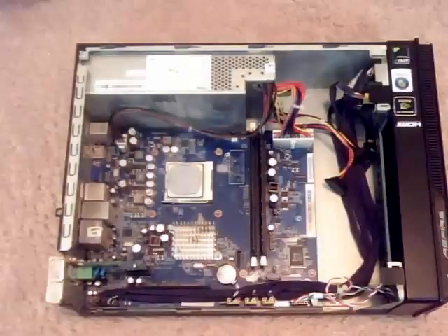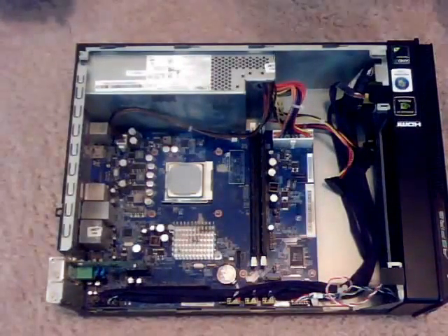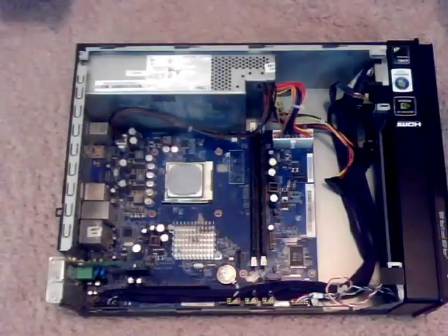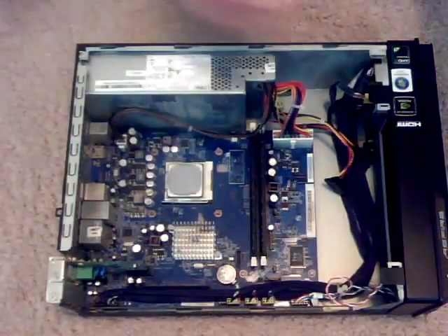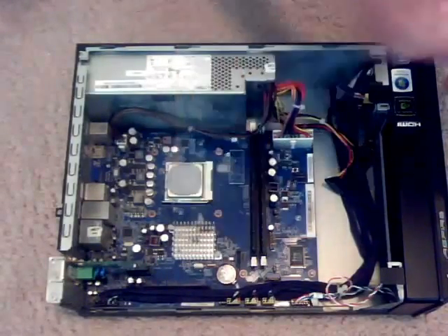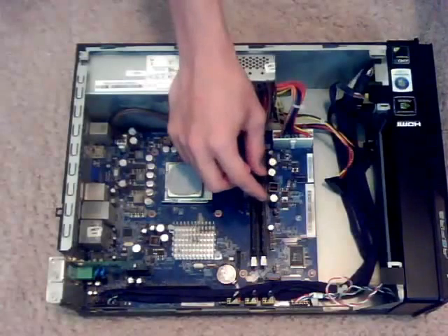Whenever you run a program, the program itself is stored on the hard drive, which the RAM takes and puts into its random access memory.